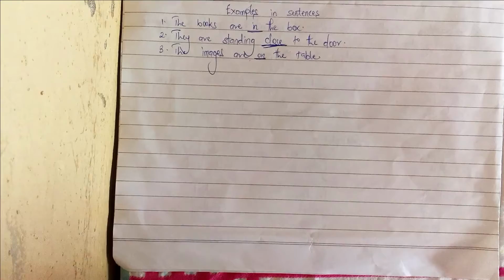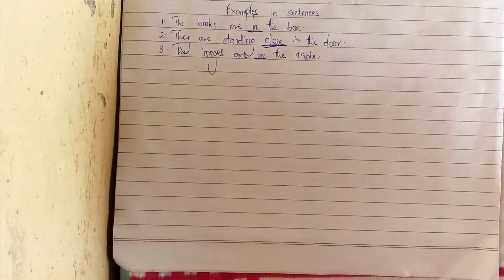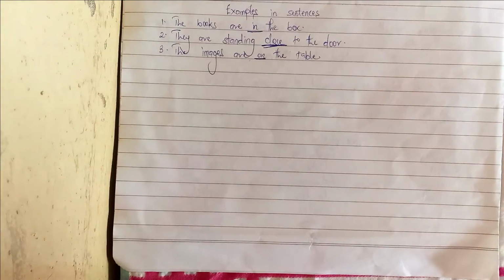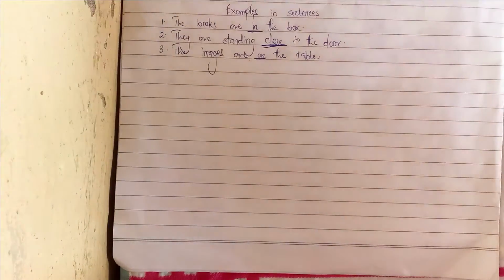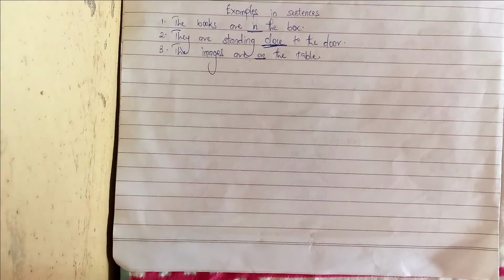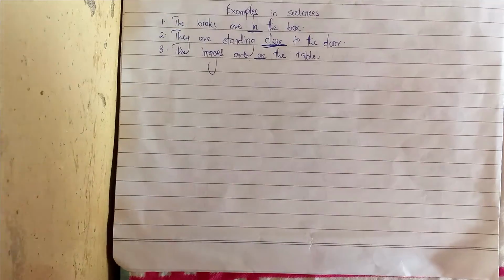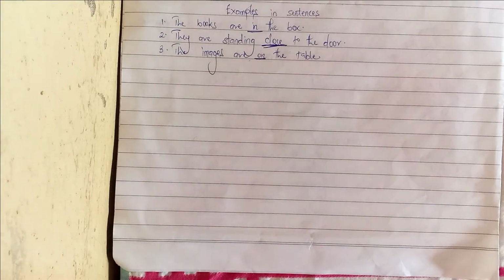Okay, so from the first and second types of preposition we have looked at, we can see that some prepositions can be used to show time and place. For instance, when we were talking about prepositions of time, we used "in," and it was depicting time. So there are some prepositions that can be used to show time or even place. It will depend on how the sentence is structured.